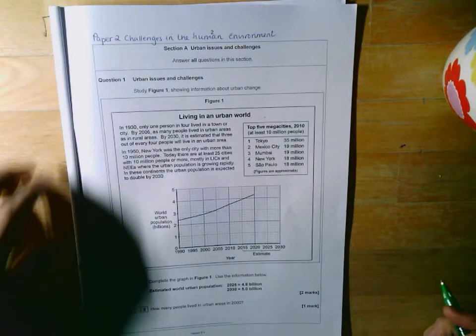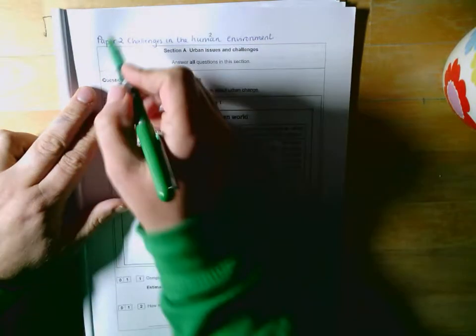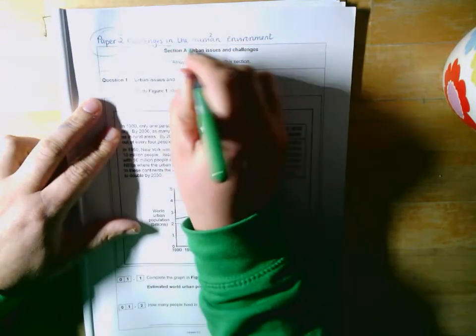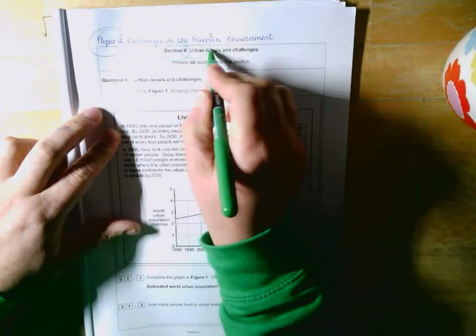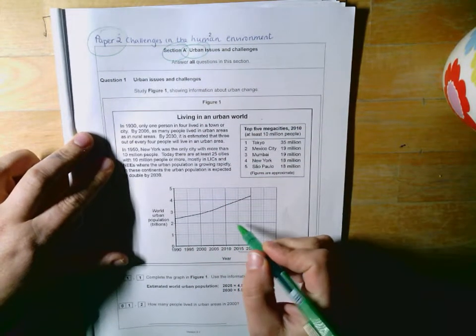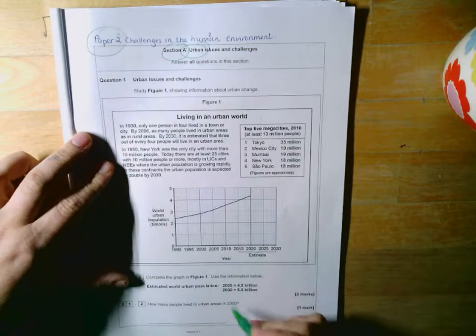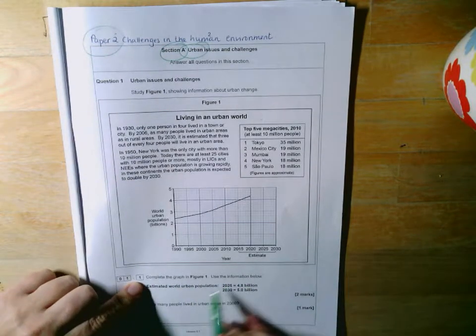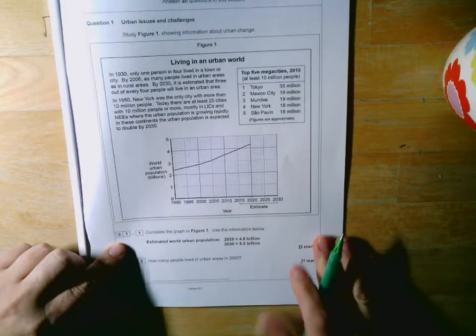Okay, the last question. This would be on paper 2 in the real exam. It's section A and it's the urban section. So we've got all of this information. Now before you read it, read the questions. So the first question is just about completing the graph. We've got to use this information to complete the graph.